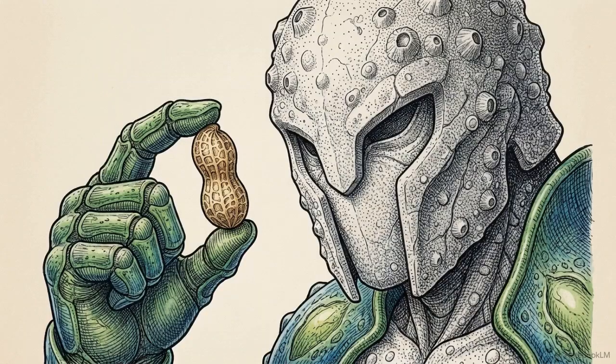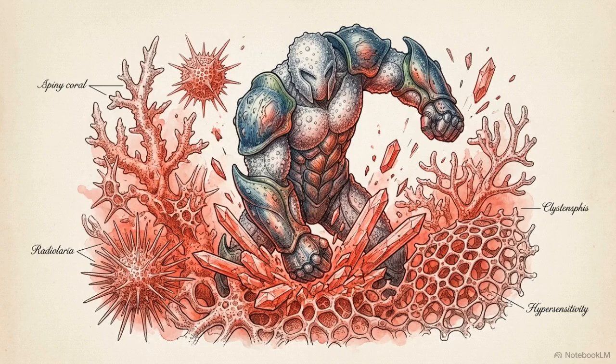But here's the problem. Our bouncer is incredibly strong, but not always very smart. Sometimes he panics over something entirely harmless. Or worse, he gets confused and starts smashing up the furniture inside the club.